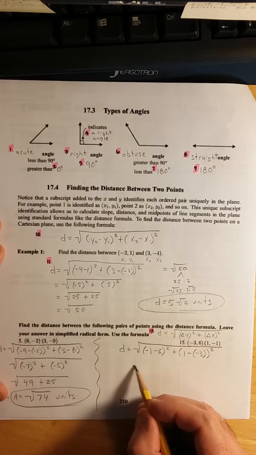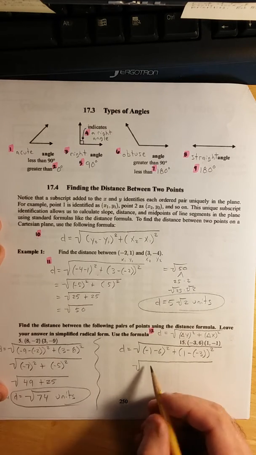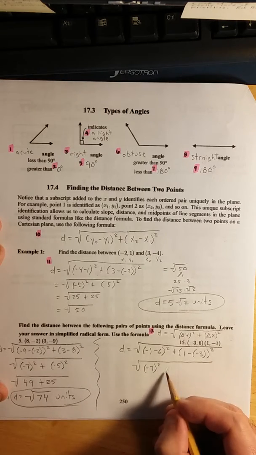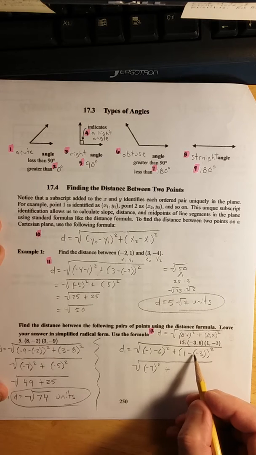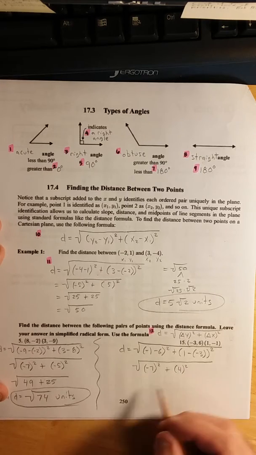Okay, so here under the radical we have negative 1 minus 6, negative 7 squared, plus 1 minus a negative, so that's plus 1 plus 3, so that's going to be 4 squared.